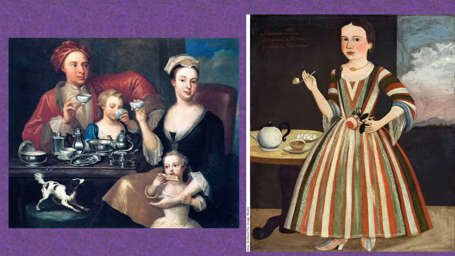Tea is a status symbol. Everybody drinks it if they can afford it. So tea is everywhere in American life, and that's why it's seen as a trap. The British are seen as taxing something that everybody makes a part of their lives.